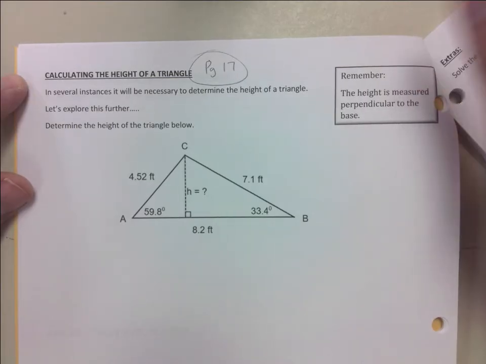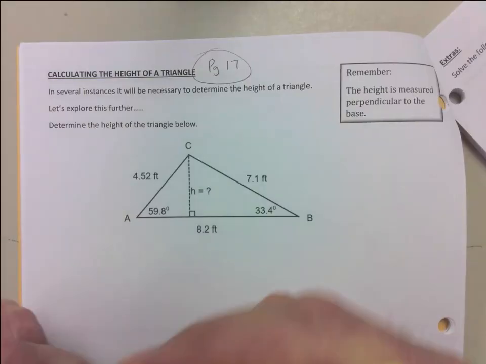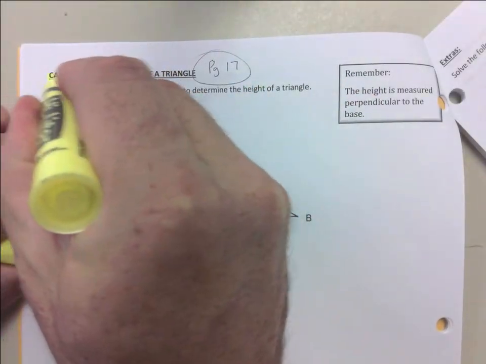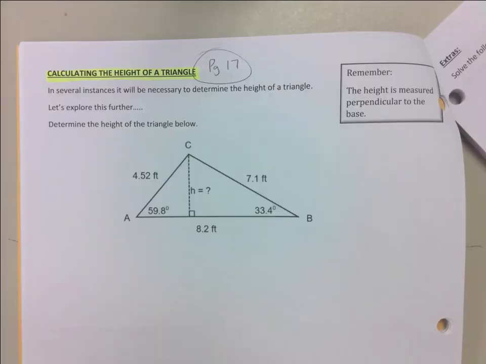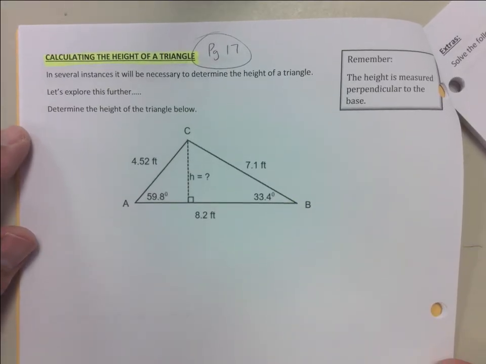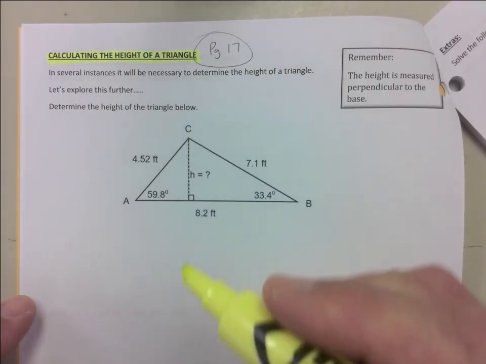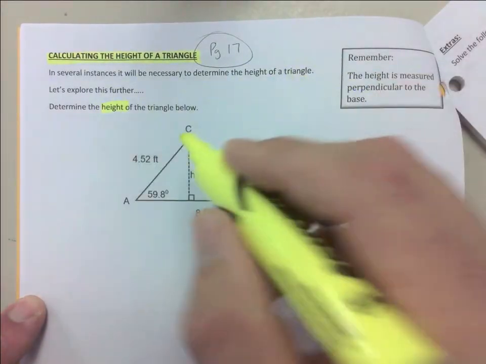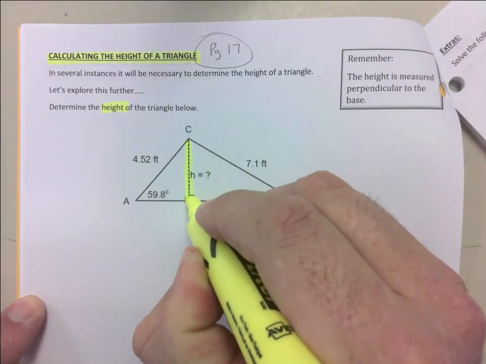17, calculate the height of a triangle. So this is going to be a study sheet entry, guaranteed. In several instances, you will have to determine the height. So let's explore this a bit further. Let's say a question asks you to find the height.